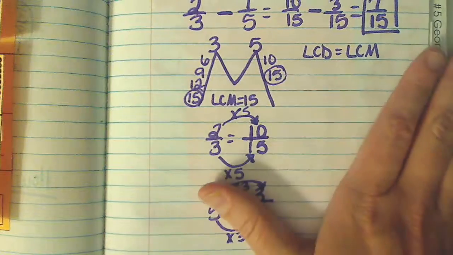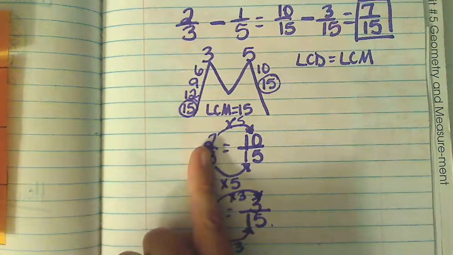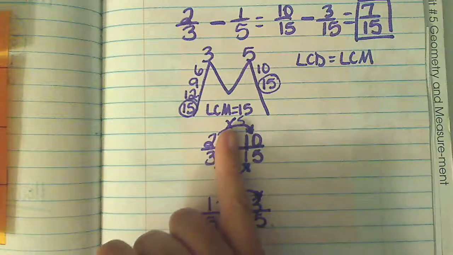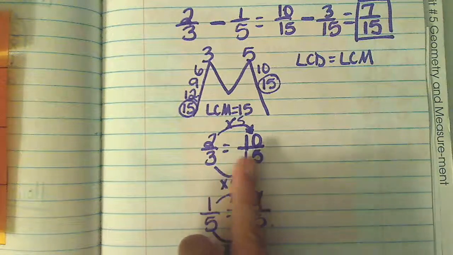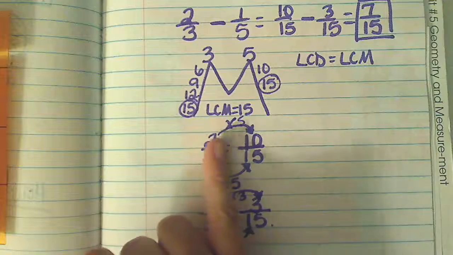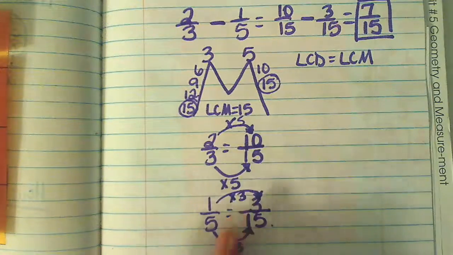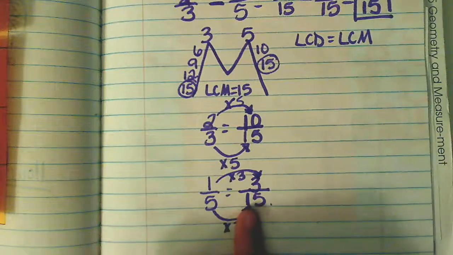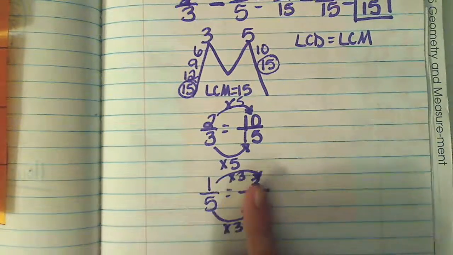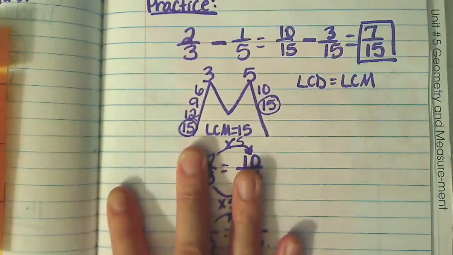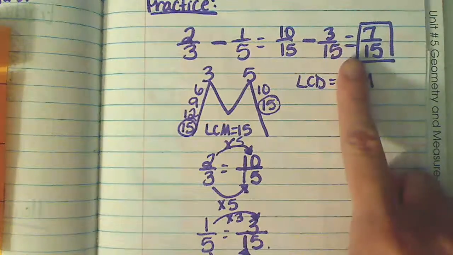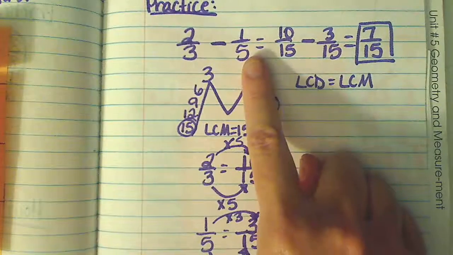That's when equivalent fractions come in handy. To change 2/3 into 10/15, I would have to multiply by 5/5. So 3 times 5 is 15, 2 times 5 is 10. And then down here, 5 times 3 is 15, so 1 times 3 is 3. So that's how we've come up with the 10/15, which was 2/3, and the 3/15, which is the 1/5.